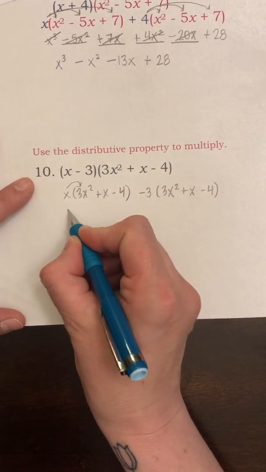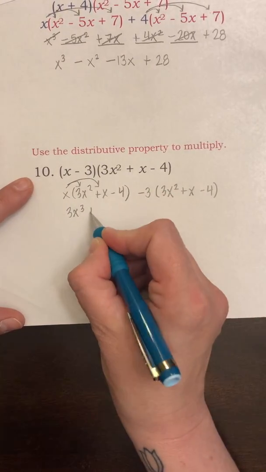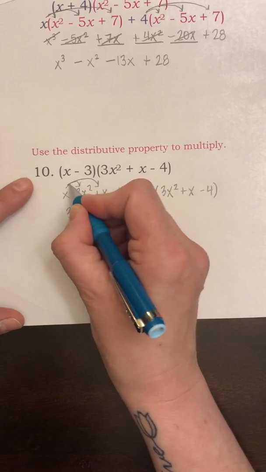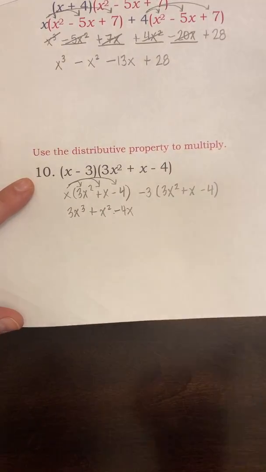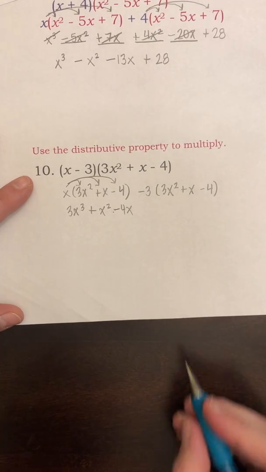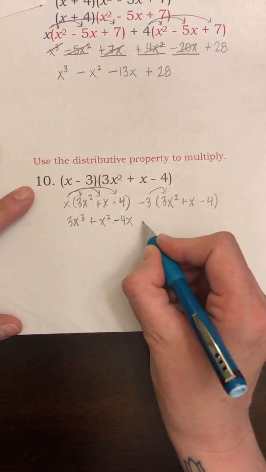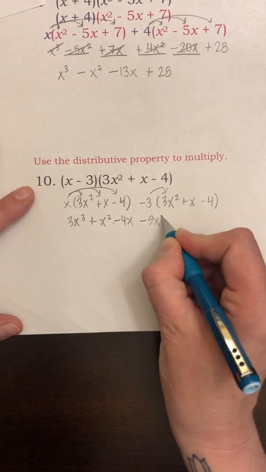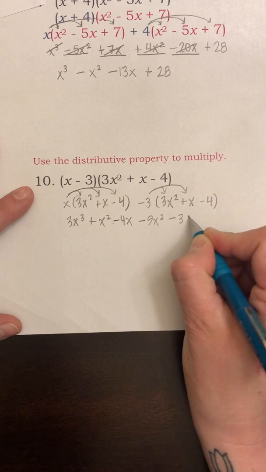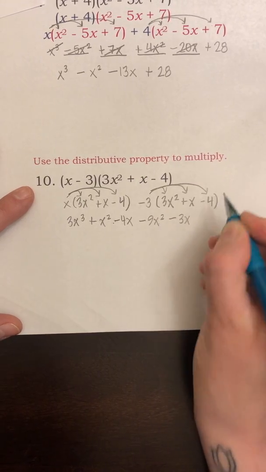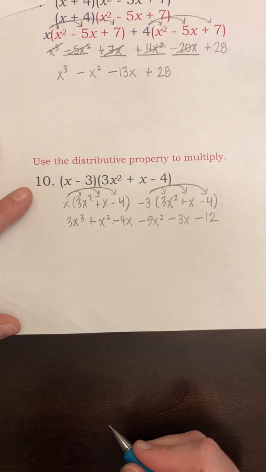X times 3x squared is 3x cubed. X times x is x squared. And x times negative 4 is negative 4x. Now we're going to distribute a negative 3. So negative 3 times 3x squared is negative 9x squared. Negative 3 times x is negative 3x. And negative 3 times negative 4 is negative 12. And now comes the easy part.